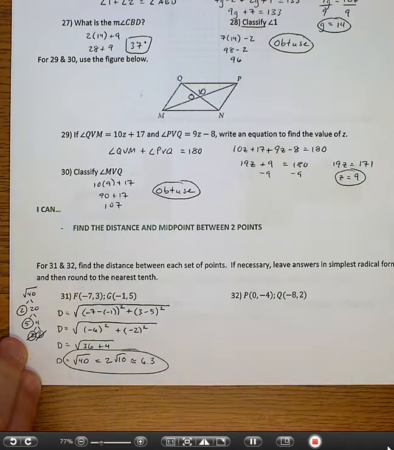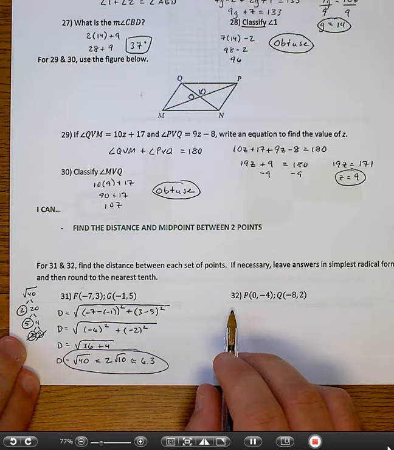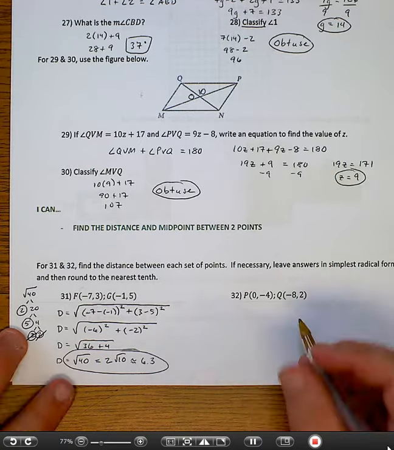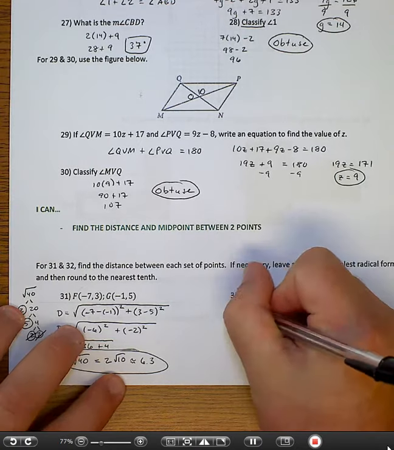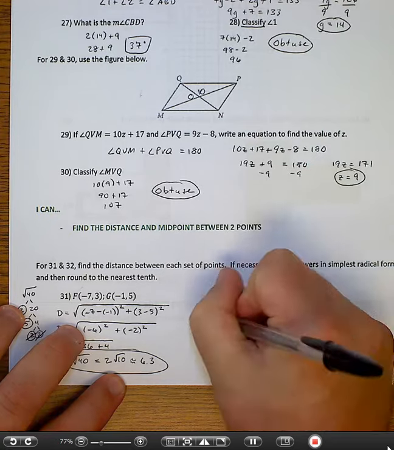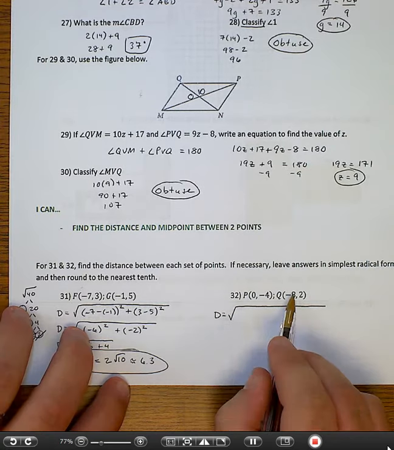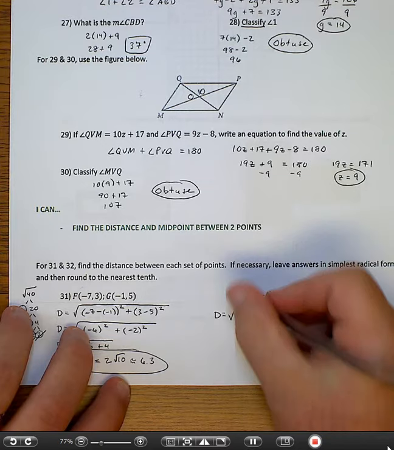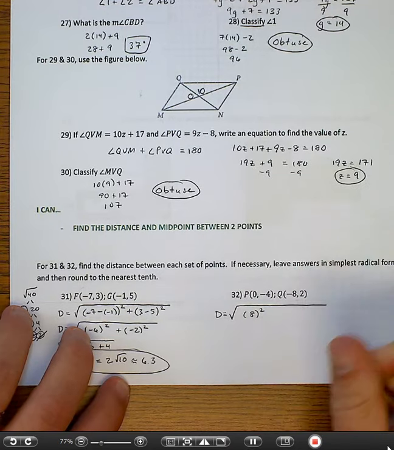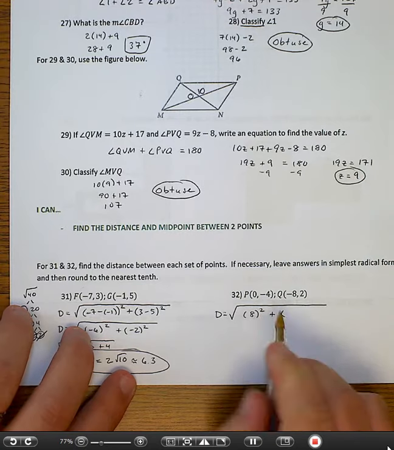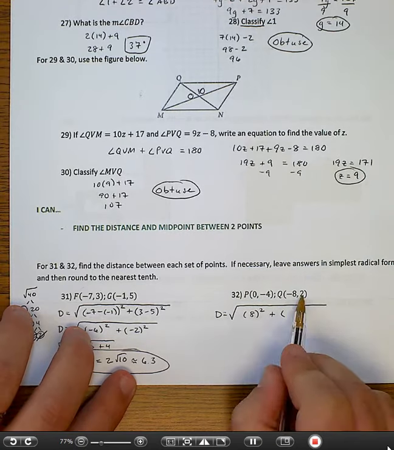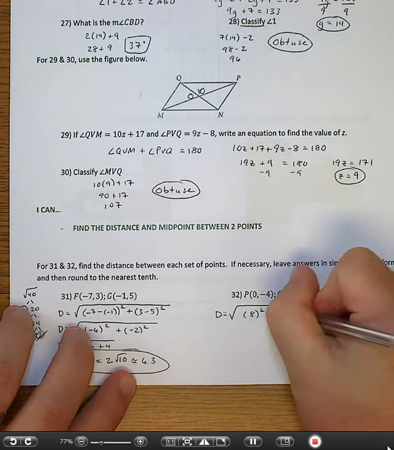Okay. Number 32. I told you I'm going to use a shortcut now. I'm going to go ahead and start with that there because it's easy to forget the radical. How far apart are 0 and -8? Well, they're 8 units apart. Plus, how far apart are -4 and 2? Well, -4 to 2 is 6 units.